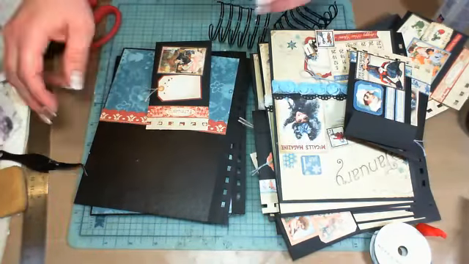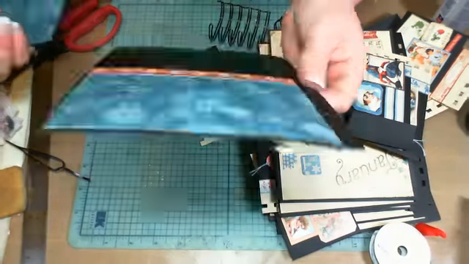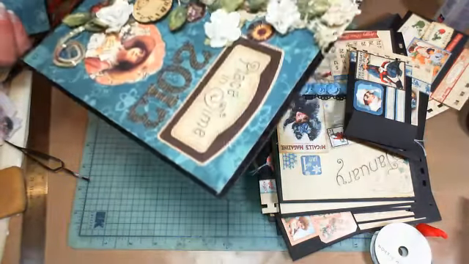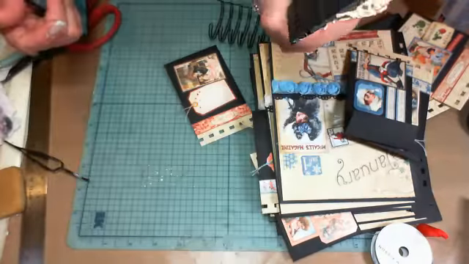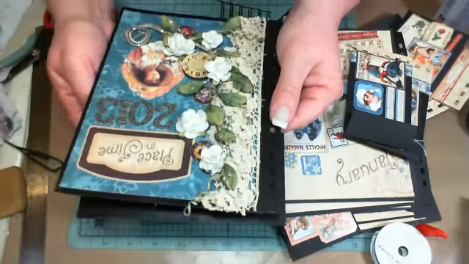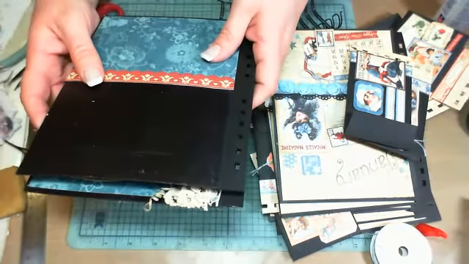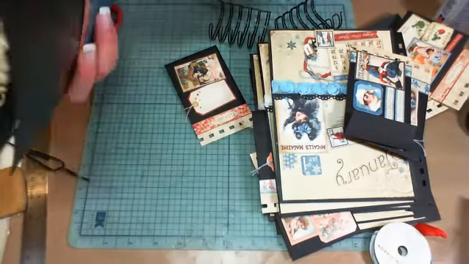So what you want to do is put your cover, this is the back cover. Your cover is going to go on like this. Are you following me? Did you see what I did?